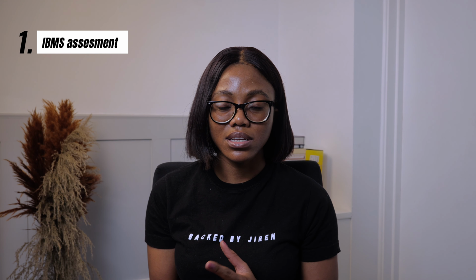The pathway for science graduates. If you did not do biomedical science as your undergrad and you want to become a biomedical scientist in the UK, the first thing you have to do is have your qualifications assessed against the UK standard, and that can be done by visiting the IBMS website. The IBMS is the Institute of Biomedical Science here in the UK, and they are the ones who can help in assessing your qualifications against the UK standard. Once that has been done, they will tell you whether you require top-up modules or bridging courses to be able to match up with the qualifications of the UK.